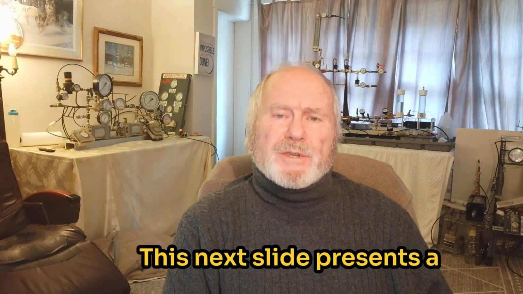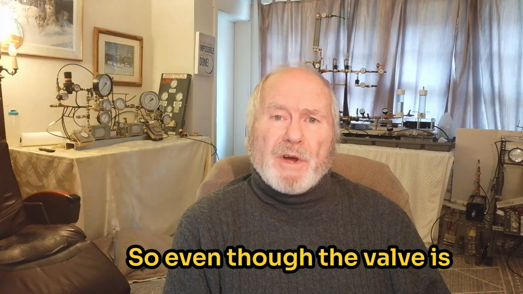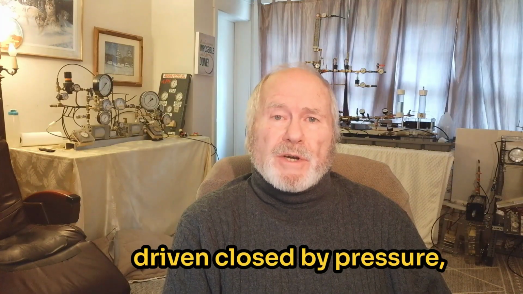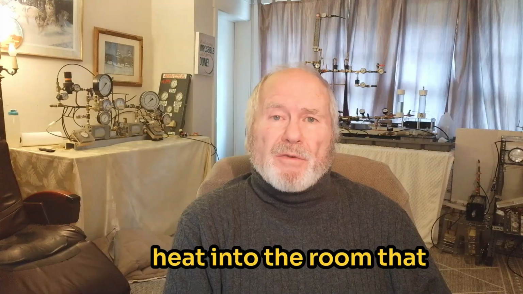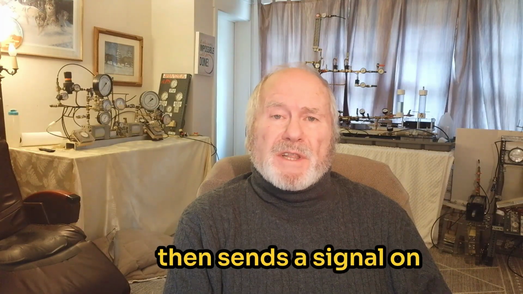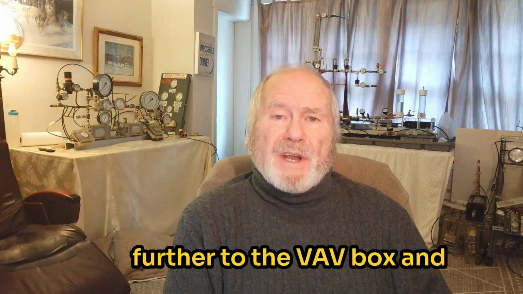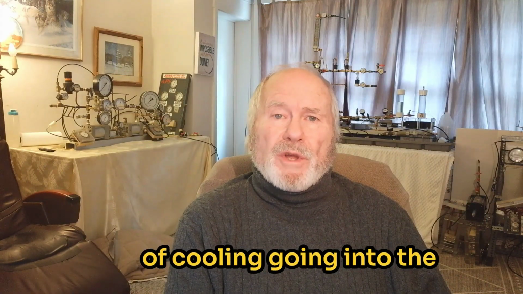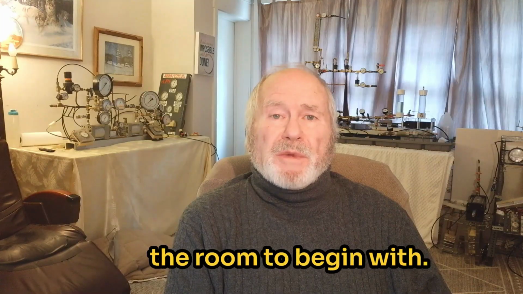This next slide presents a situation where we have a defective control valve. So even though the valve is driven closed by pressure, the seat is defective and water is leaking by, in which case it's putting heat into the room that the room doesn't need. And what happens with that is the thermostat then sends a signal on further to the VAV box and increases the quantity of cooling going into the room to compensate for the heat that should not have been going into the room to begin with.